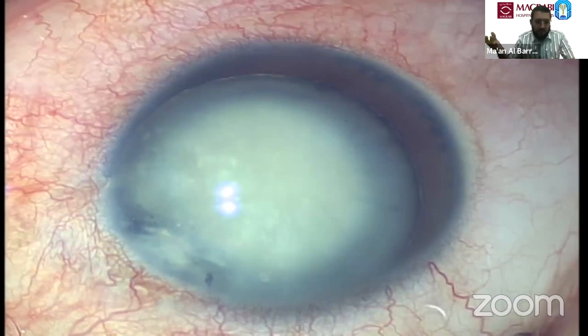If there's phacodonesis, one needs to assess how many clock hours of phacodonesis. Will I put a CTR or a modified CTR, or shall I need a capsular retention segment? All this needs to be kept in mind. Axial length is very important because the size of the CTR depends on the axial length: if it's less than 24, if it's between 24 and 28, if the axial length is above 28 millimeters. So all this needs to be taken into consideration.